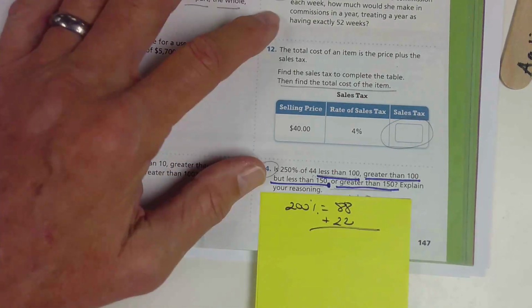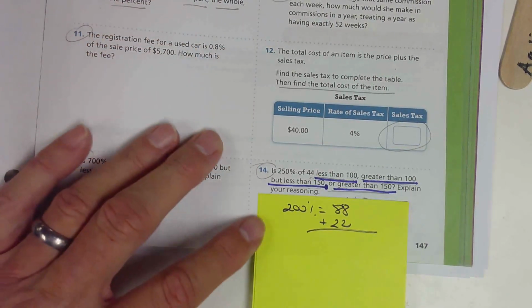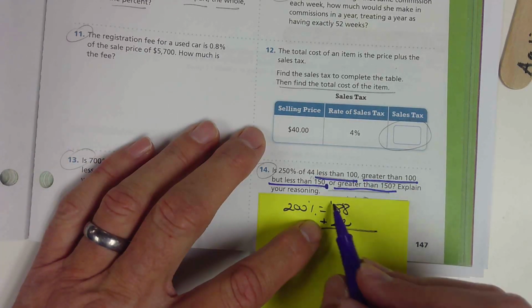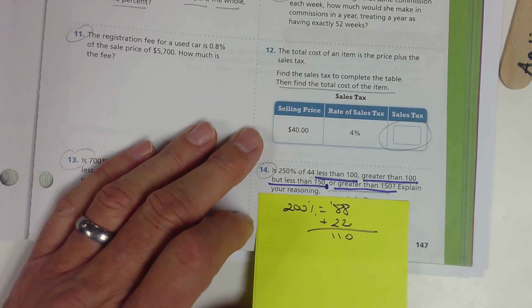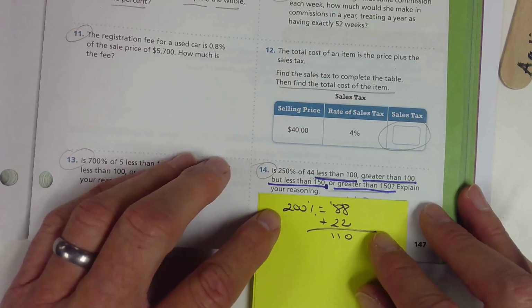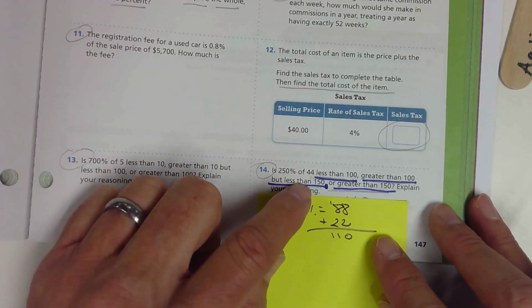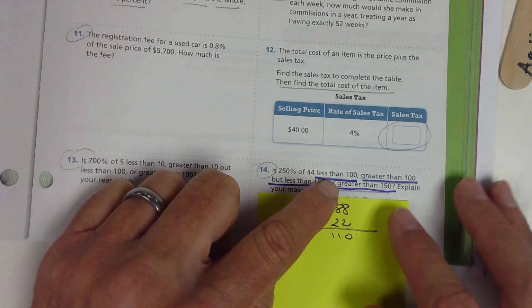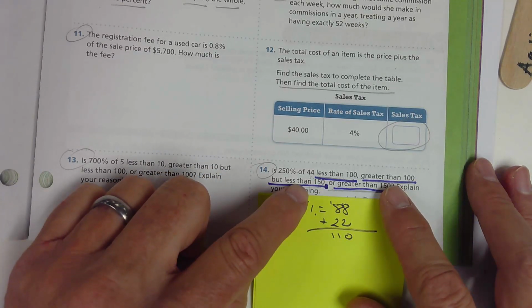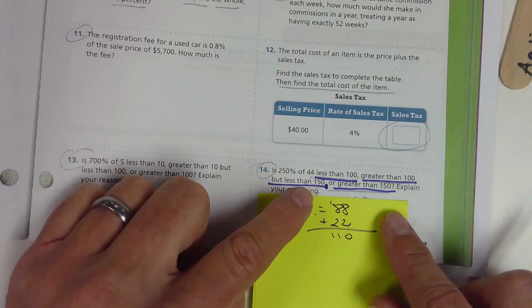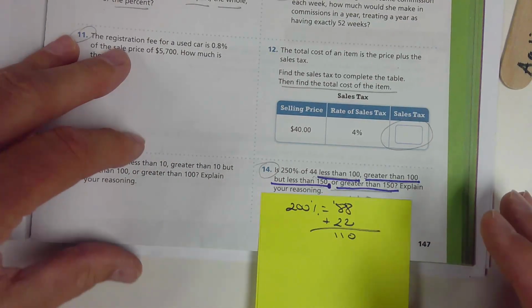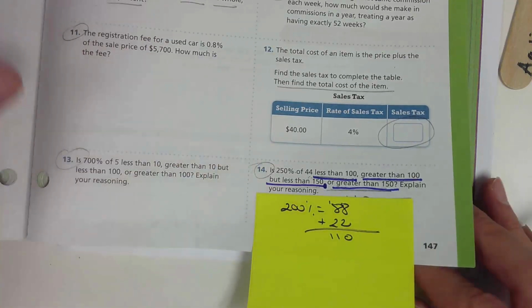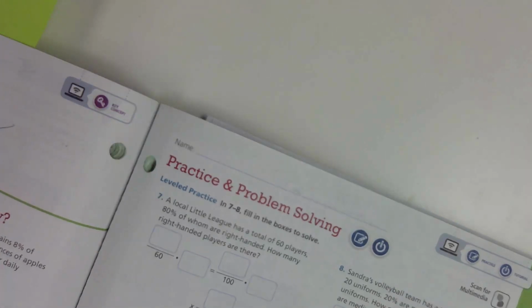And what's 88 plus 22? 110. So the question remains, is 250% of 44 less than 100? Nope. Is it greater than 100 but less than 150? Yeah, and it's not greater than 150. Okay? Questions? Nope. Okay. Next page.